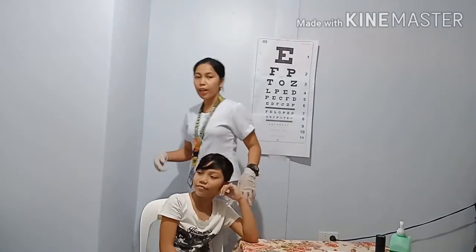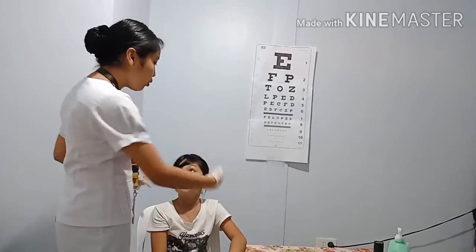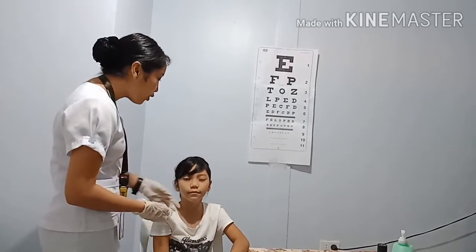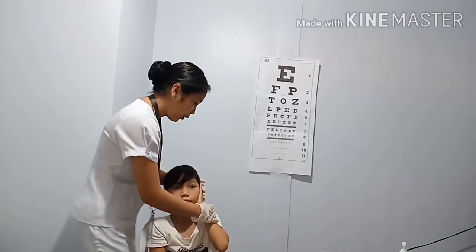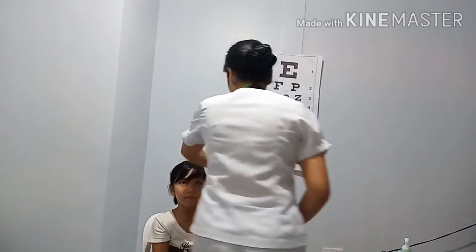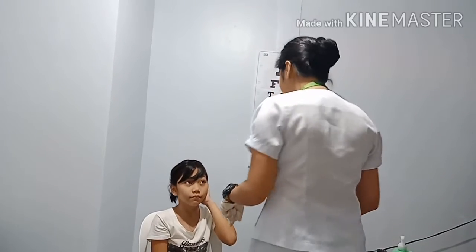We may perform this by directing the client, ma'am, pwedeng pa-close mo yung other side mo. Tapos, sabihin mo sa akin kung ano yung narinig mong word, ha? May sasabihin si ate, sabihin mo kung ano yung word na yon, ha? Tapos, close mo yung isang ears mo. Yan. May sasabihin si ate, ha? Tapos, sabihin mo sa akin kung ano yung word na yon.